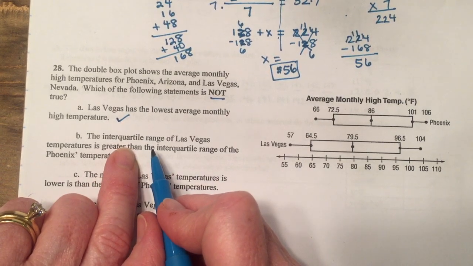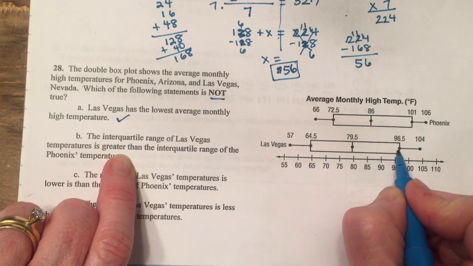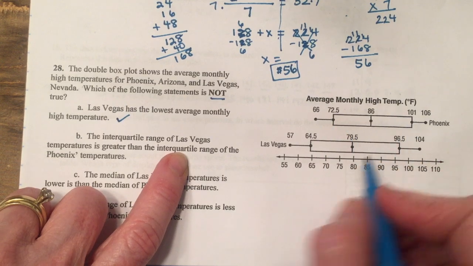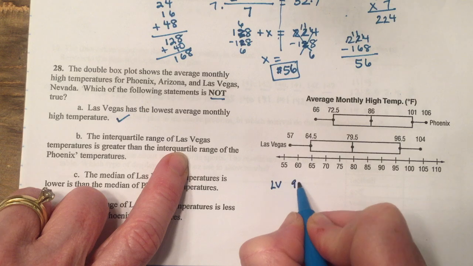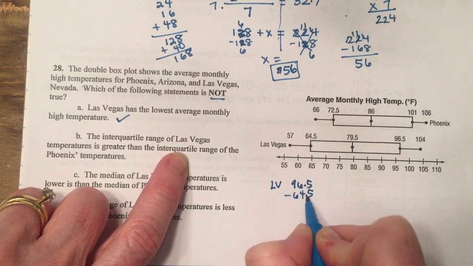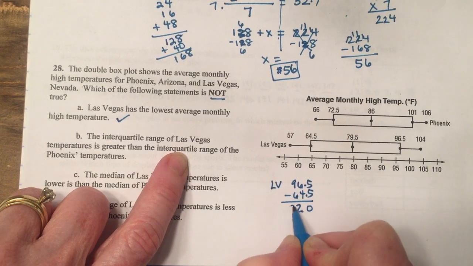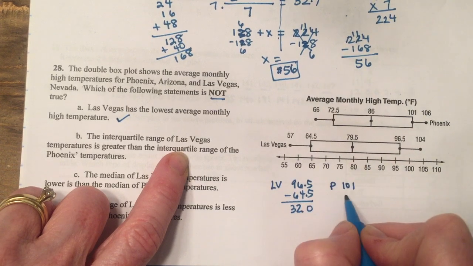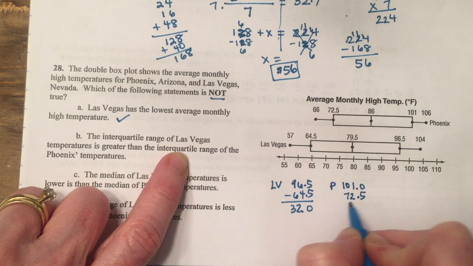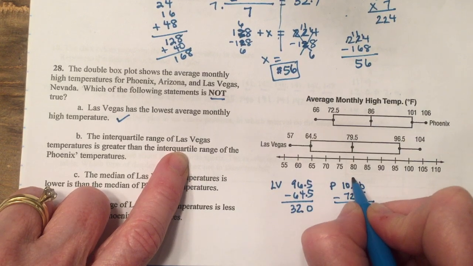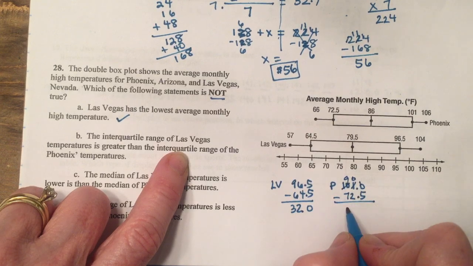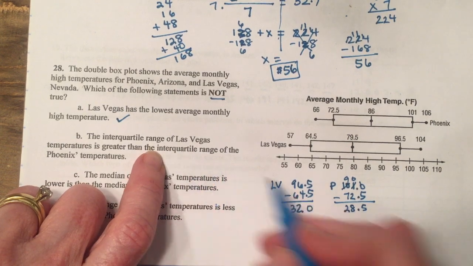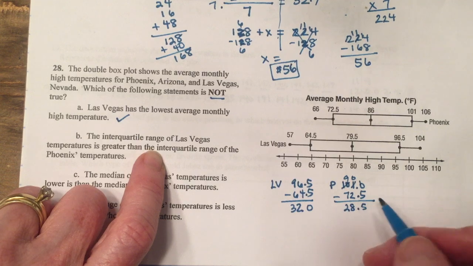B says the interquartile range of Las Vegas, so that's from here to here, is greater than the interquartile range of Phoenix, so that would be here to here. I need to find both of these. For Las Vegas, I'm subtracting 96.5 minus 64.5, and that gives me 32. For Phoenix, I'm subtracting 101 minus 72.5. I have to give that one decimal, and I'm going to subtract. So 28.5. It says that Las Vegas is greater, and that would be true. 32 is greater than 28.